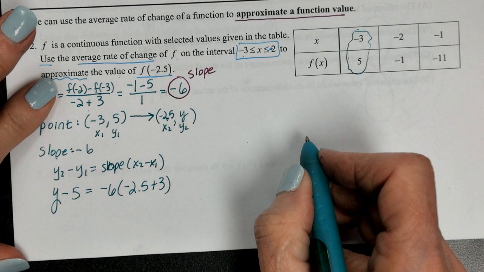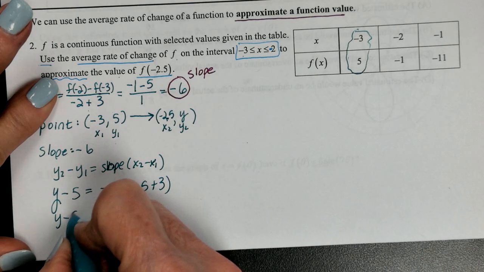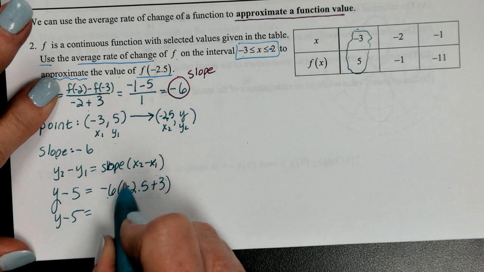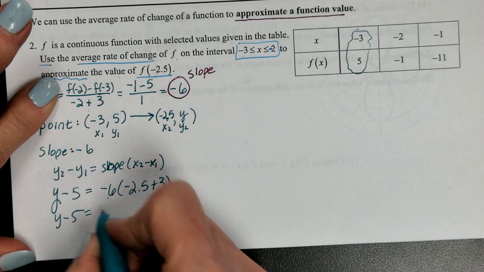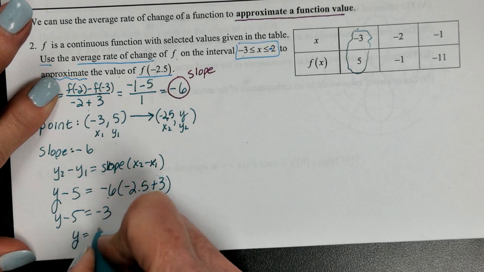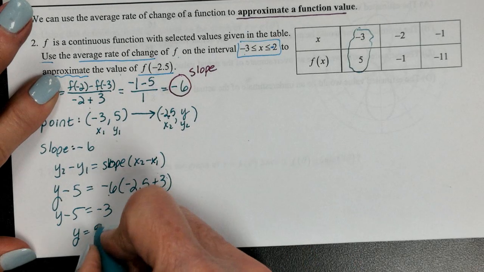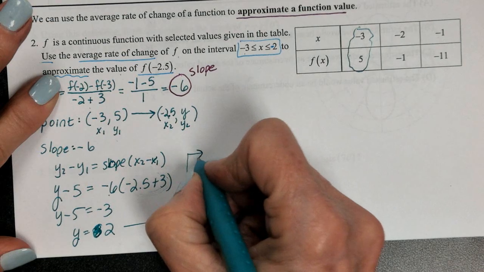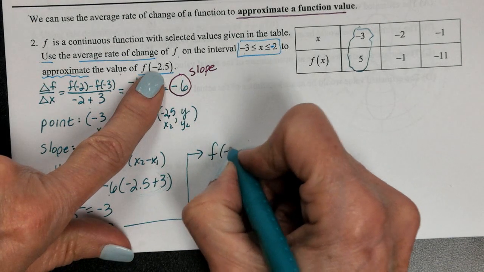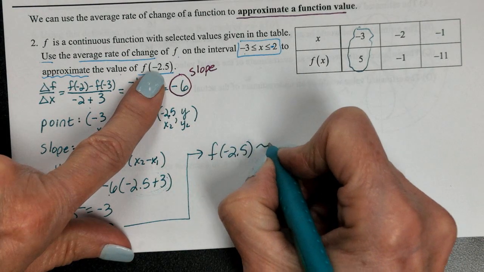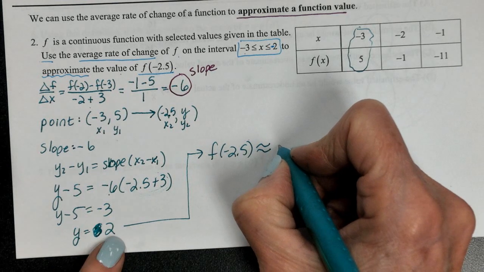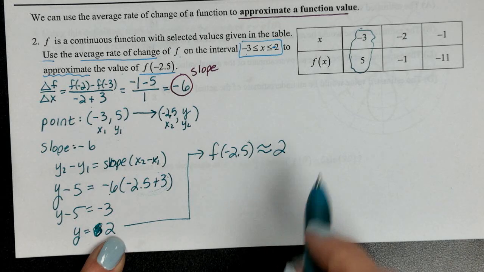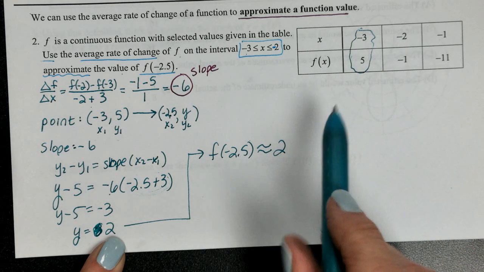And now I just have to solve that for y. So y minus 5 is equal to negative 6 times a half, and negative 6 times a half is negative 3. Add the 5 to both sides, and we get that y is 2. That means that f of negative 2.5 is approximately 2. It's only an approximation. We have no idea of how accurate it is.